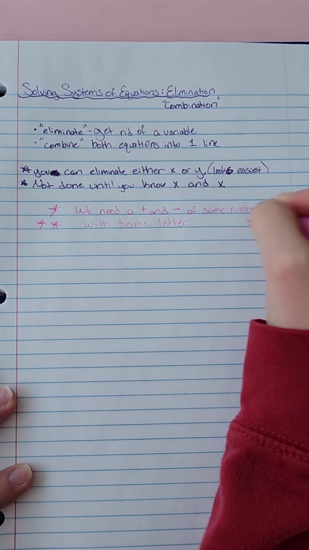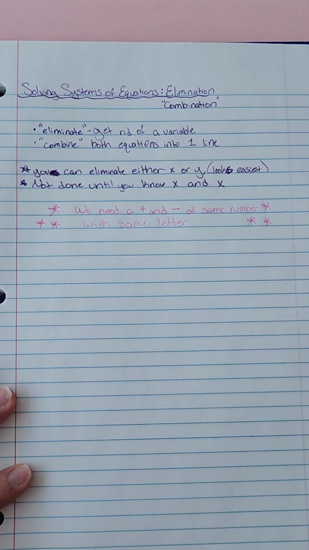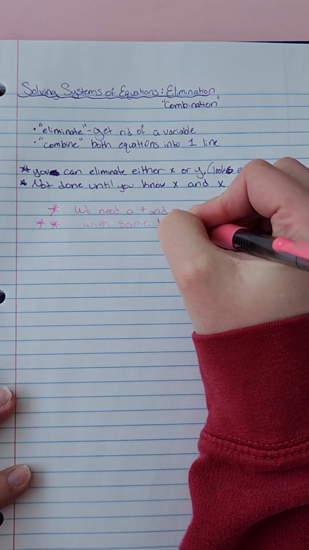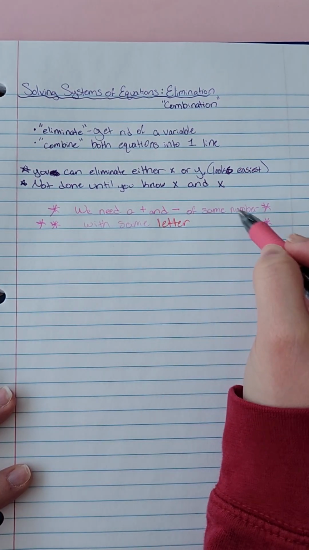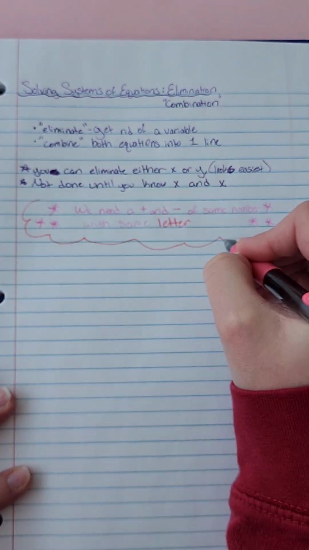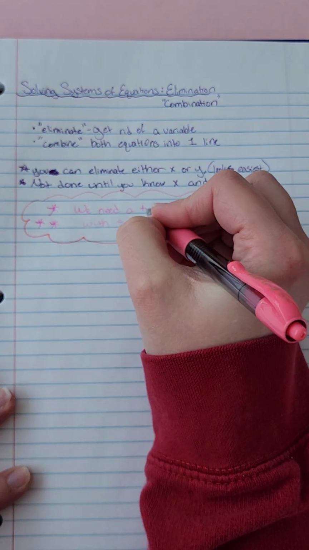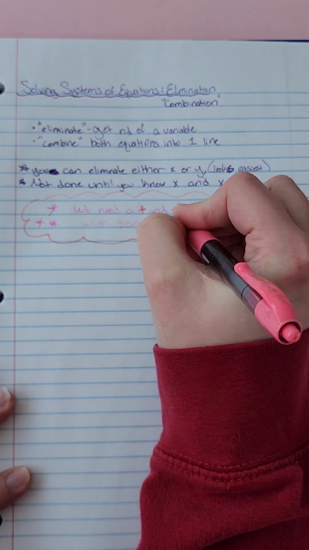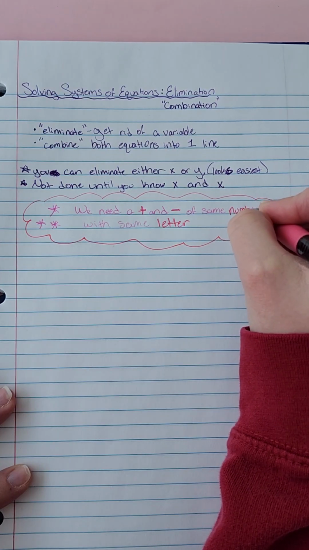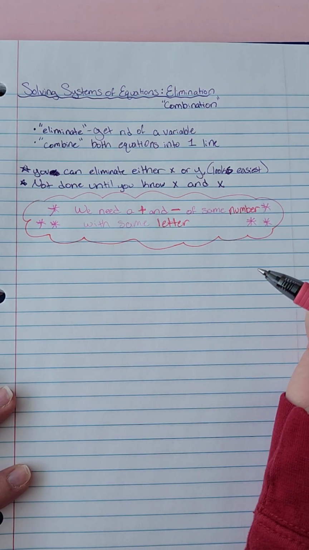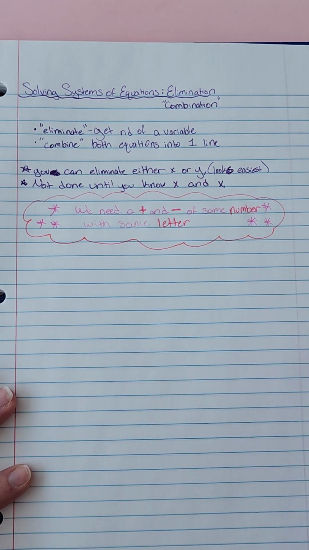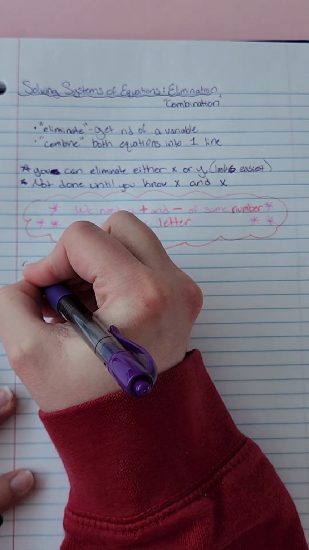Same letter being variable, same number being coefficient. Of course, I do it in a pen that's dying. I can't talk or write apparently today. So we need a positive and a negative for the same coefficient in front of the same letter. That is what we are going for. Now let's actually do some examples.